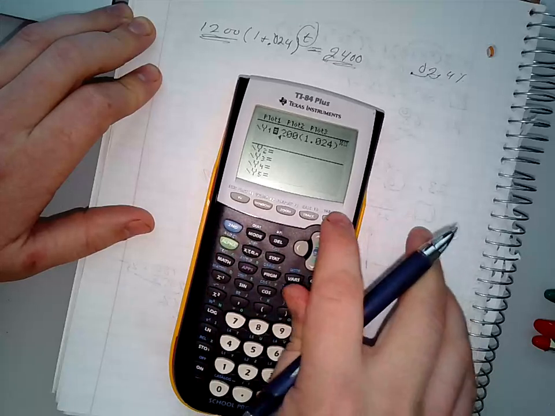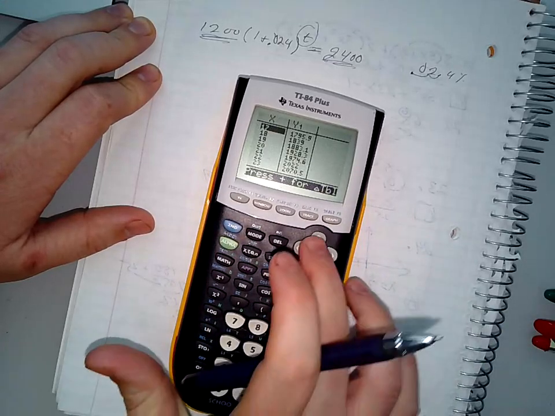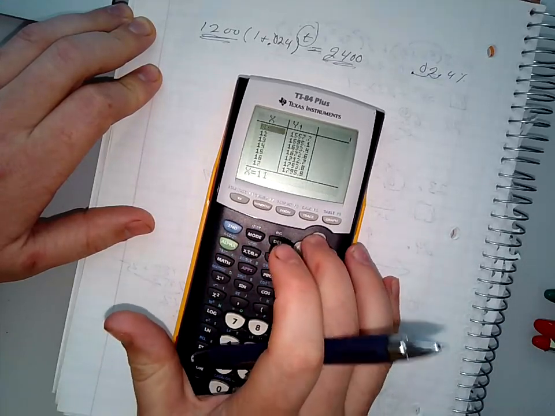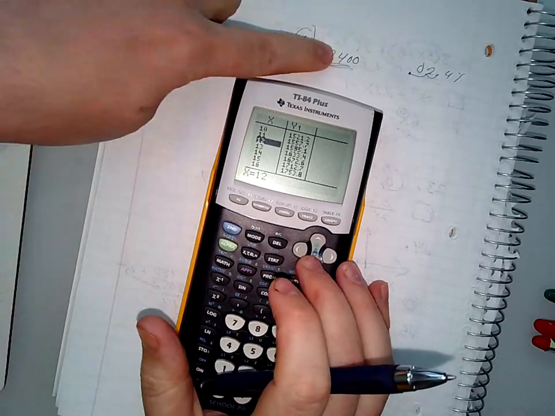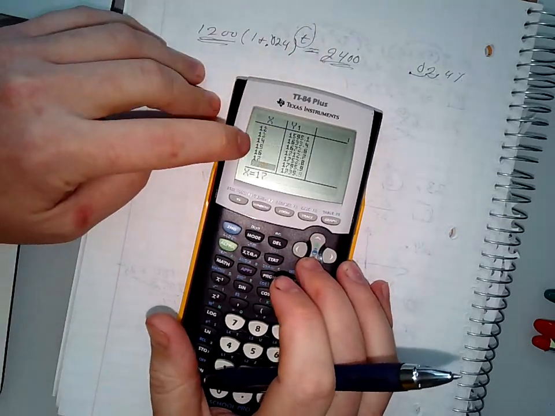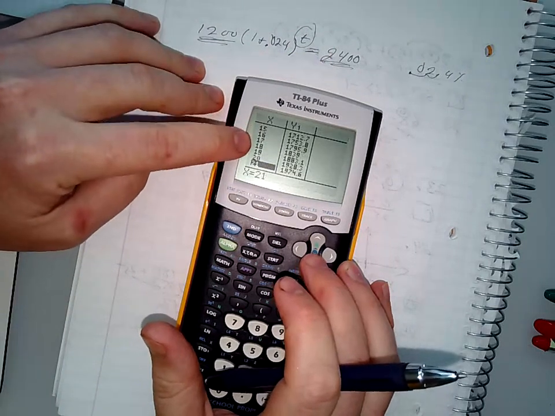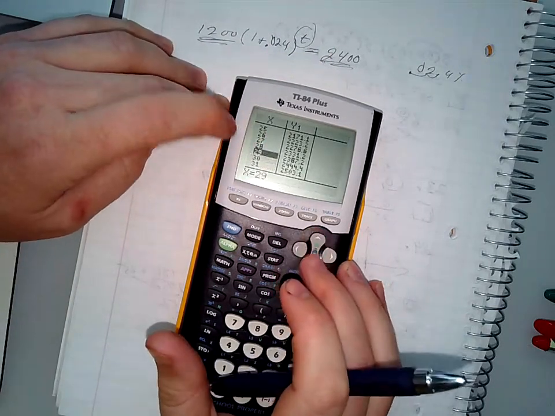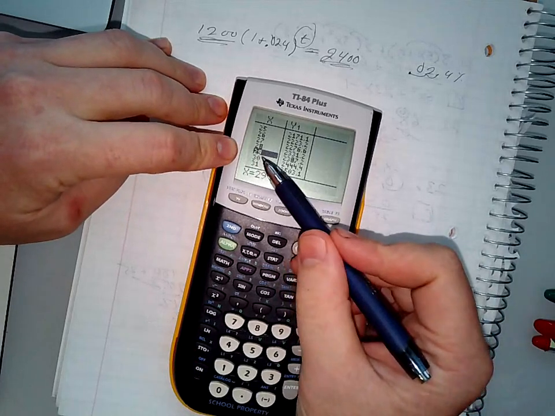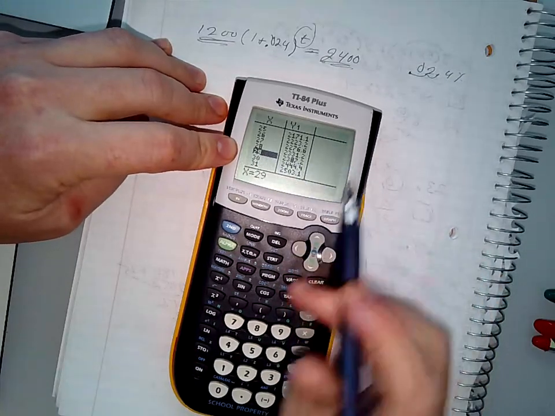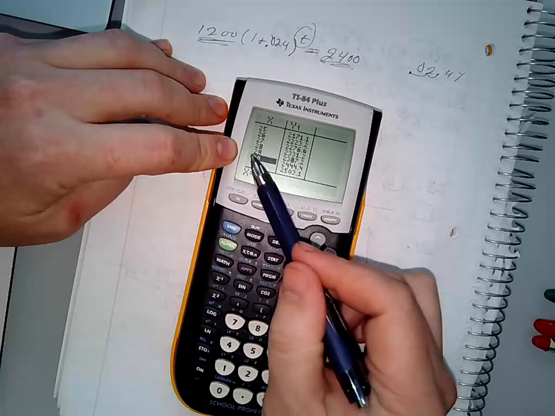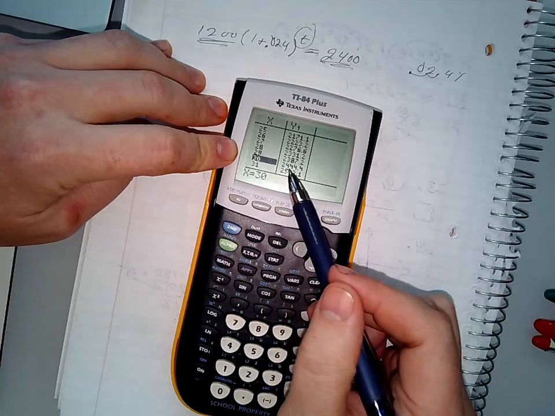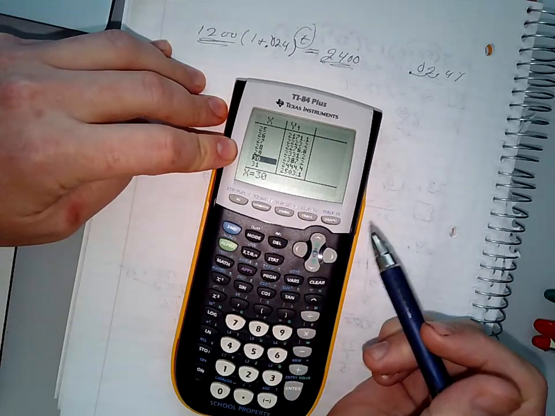Now we need to look at a table, and we're looking for when that number turns from 1,200 to 2,400. So I'm already down here from our last equation, and we're going to keep going down until we hit 2,400. You may be tempted to say 29 because it's close, but it doesn't hit 2,400 until 30. So our answer would be 30.